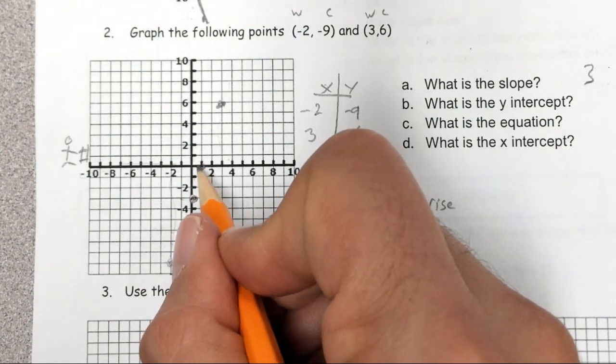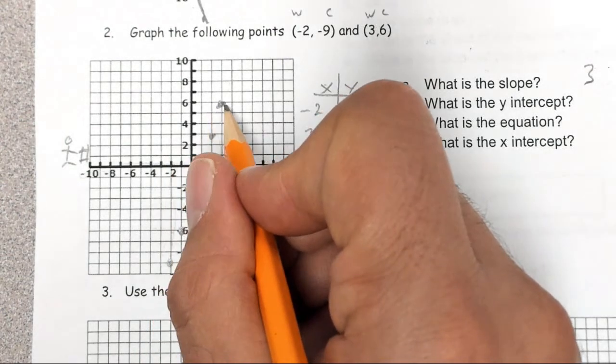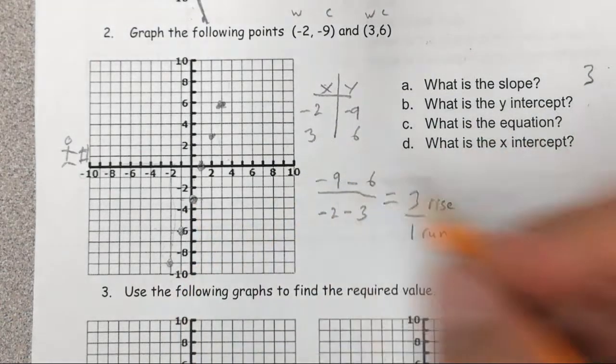1, 2, 3, rise 1. There's our x-intercept. 1, 2, 3, run 1. There we go. The y-intercept, right there, is -3.